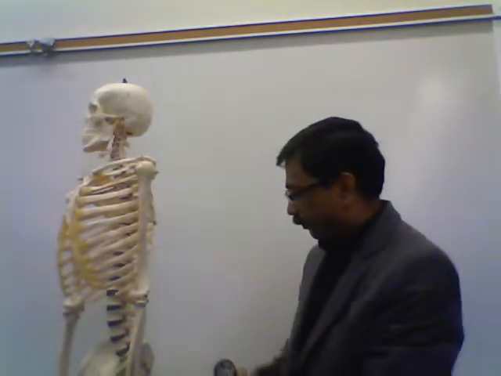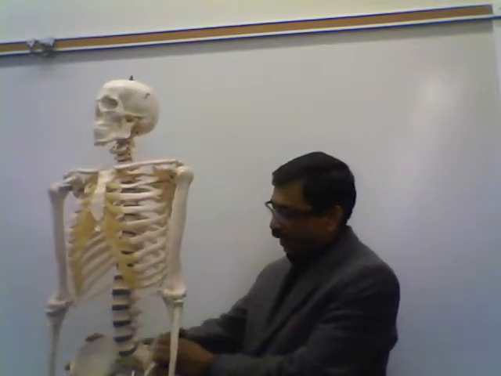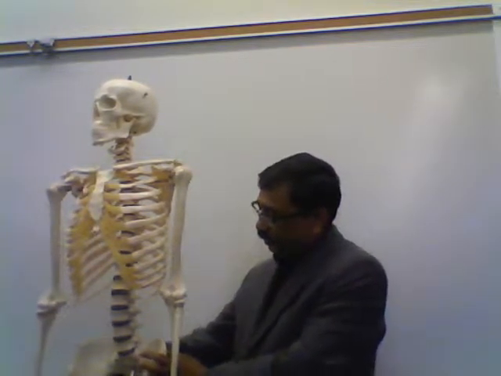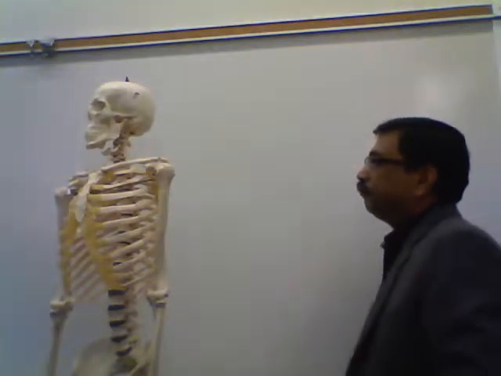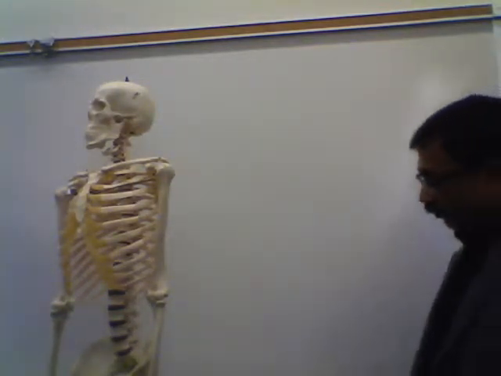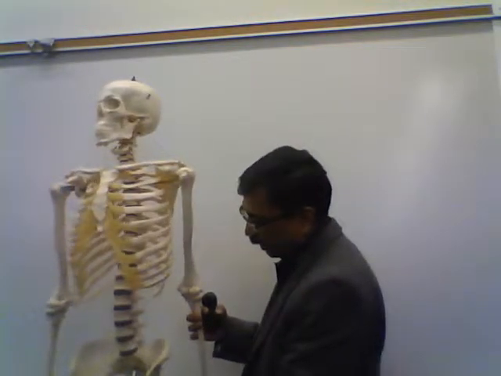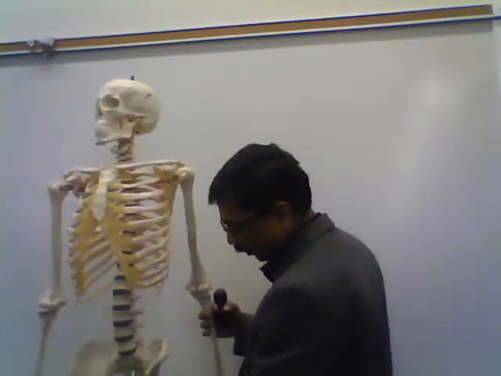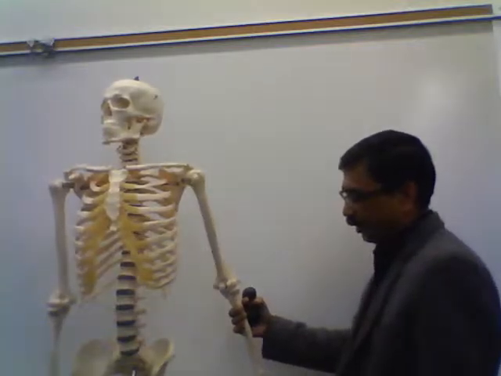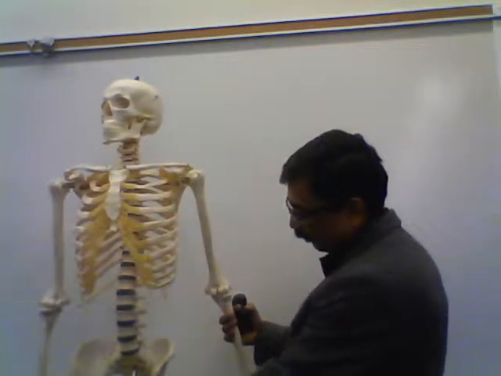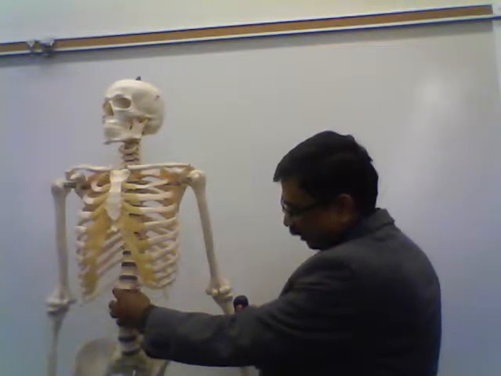Pelvic girdle. This is the pelvic girdle, and it is formed by 2 hip bones or pelvic bones, and they secure the lower limbs or lower limb bones by attaching them to the axial skeleton.